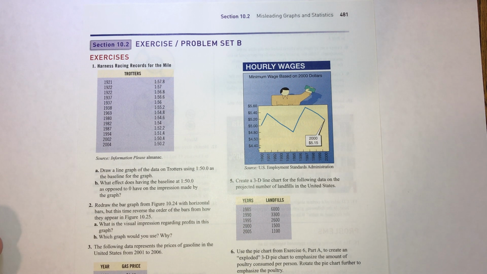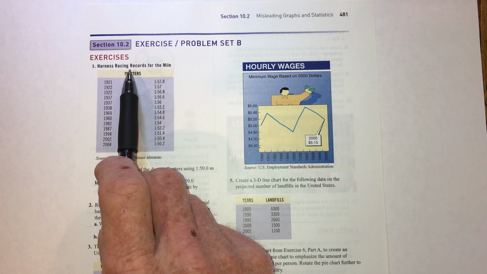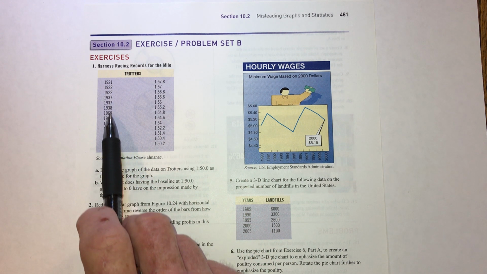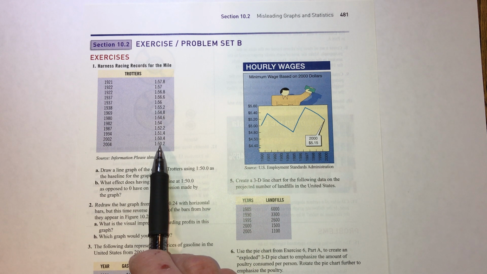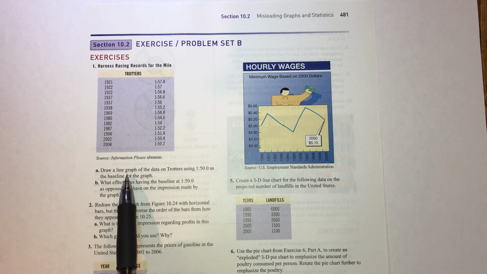So with this section, like the last, I think it's best if we actually look at some of the examples that they have. So for example number 1. Harness racing, so this is when people ride in a little cart behind the horse. And these are the years, and then these are the times, the records for the 1 mile. And then it says draw a line graph.